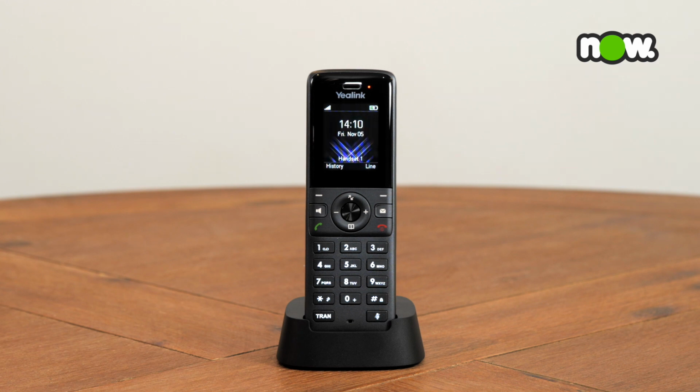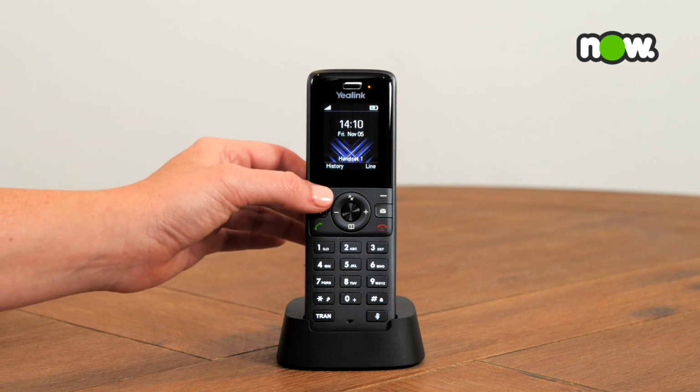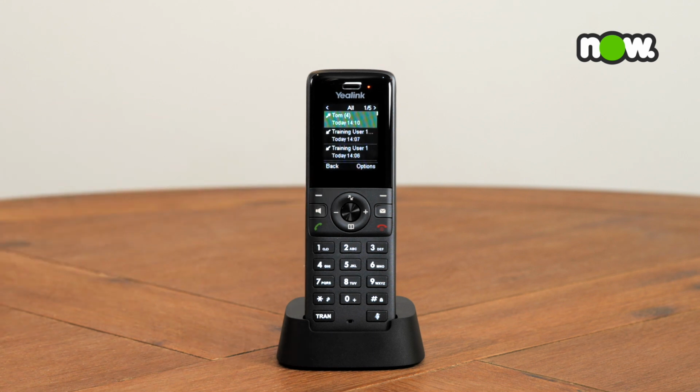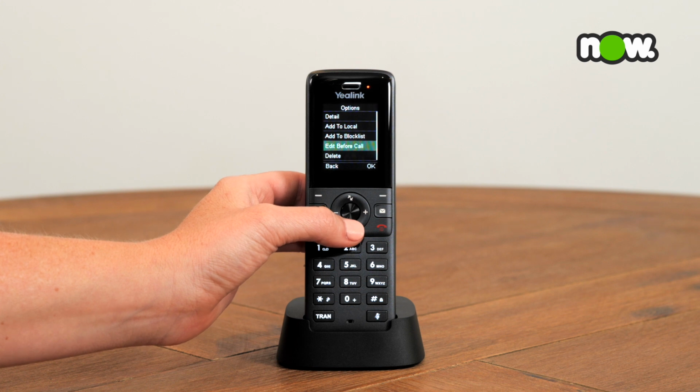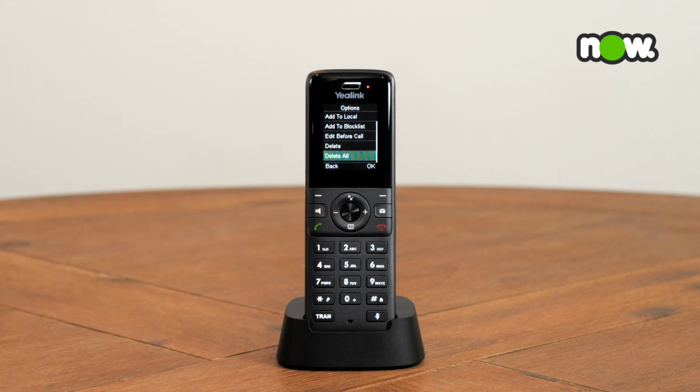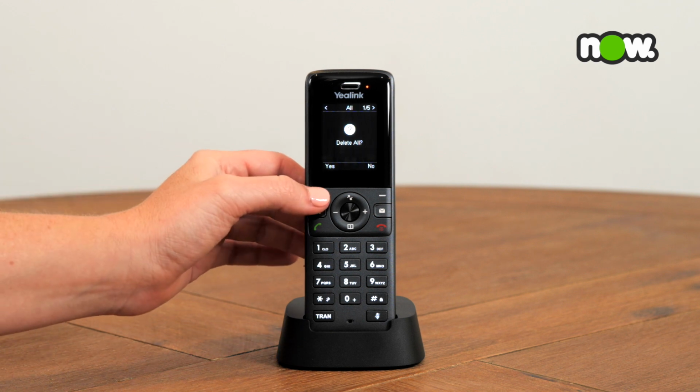If you would like to clear the entries in all call logs, noting this cannot be recovered, press on the Options soft key and scroll down to the Delete All option. Select the OK soft key. To confirm deletion, press on the Yes soft key.